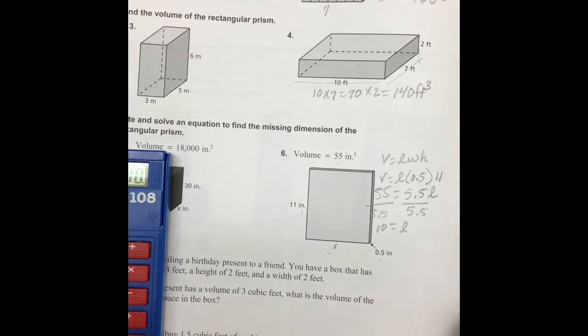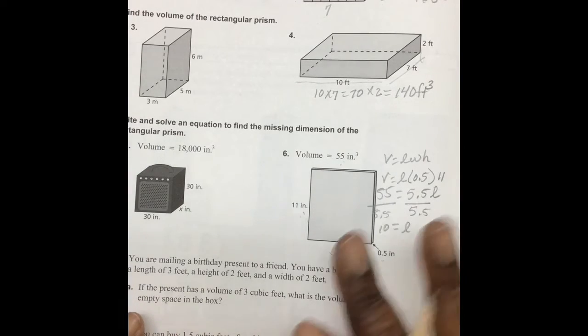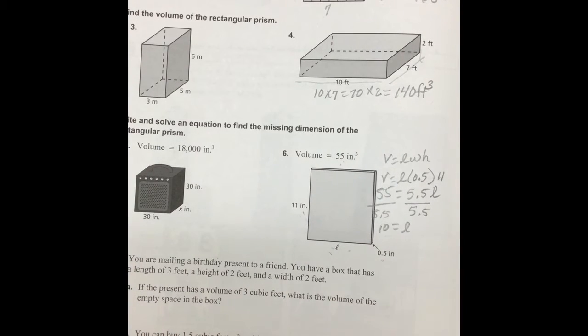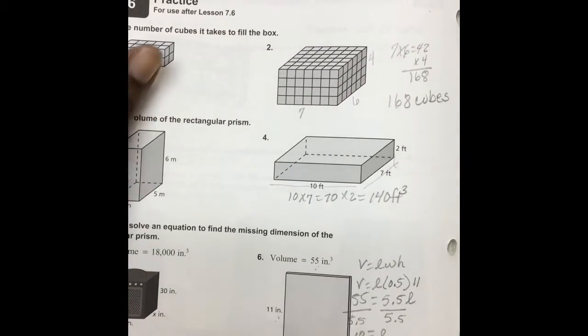All right, that does it for this lesson. Now let's move over to this lesson.